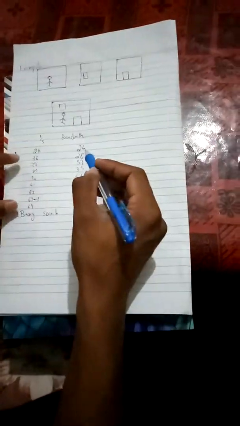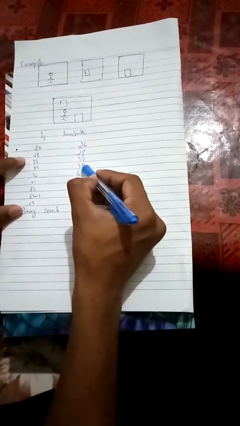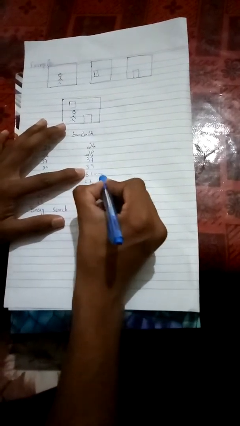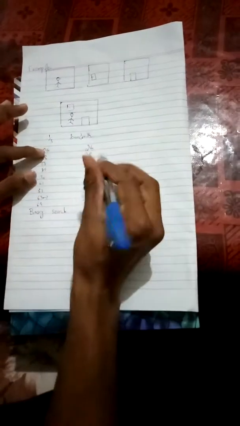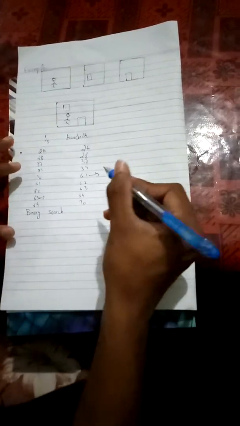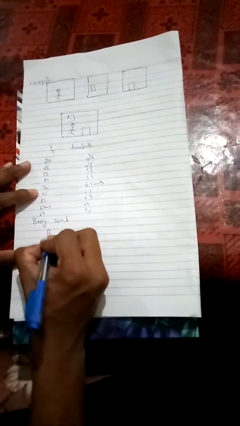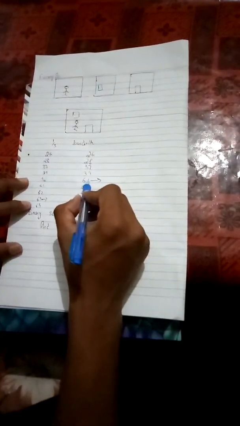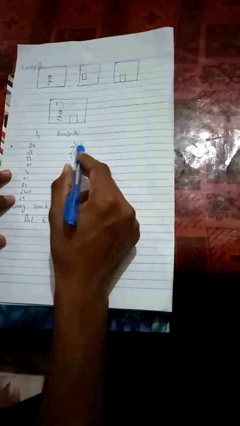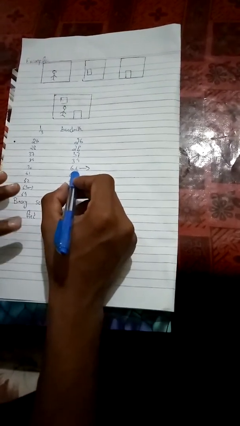Now first of all, find out the center. So 61 is the center. Now suppose we have to find number 63. As these are in ascending order, we look at the center 61.